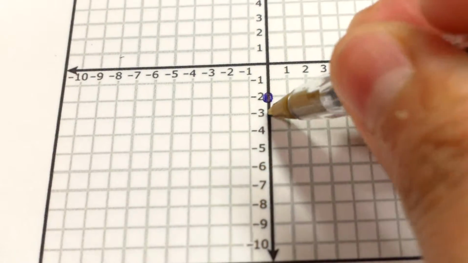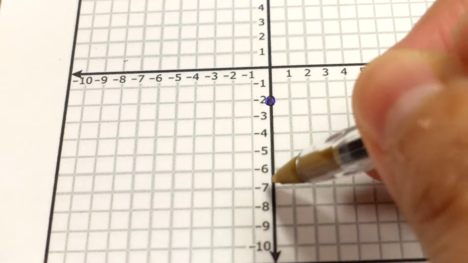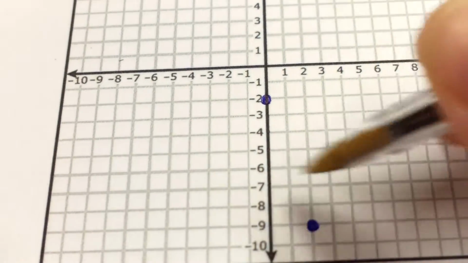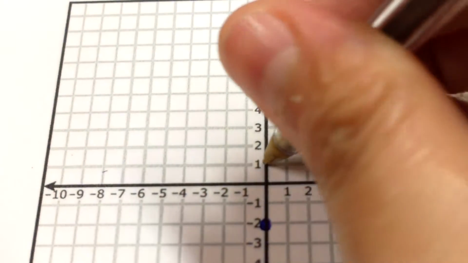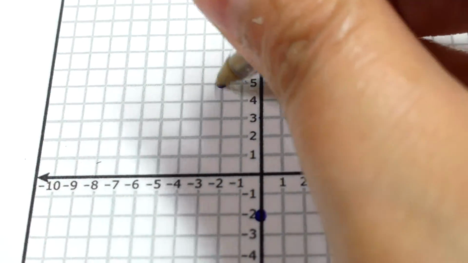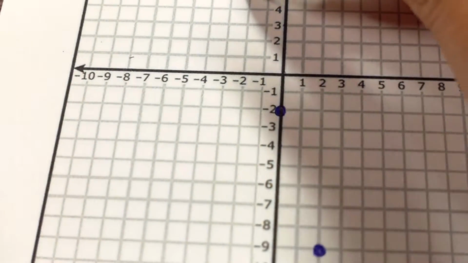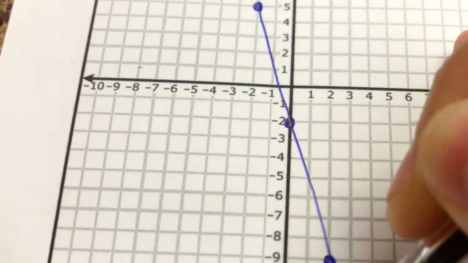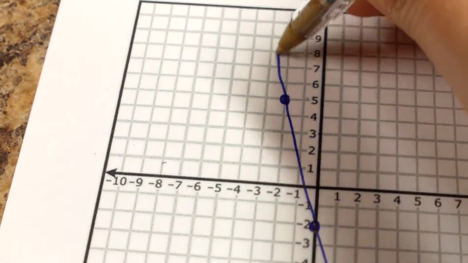Here's my y-intercept. Down 7. Okay. 1, 2, 3, 4, 5, 6, 7 over 2. And if I want to go the opposite direction, I can do that too. 1, 2, 3, 4, 5, 6, 7 over 2. And here's my line. You can use a ruler or your formula chart to make it nice and straight.